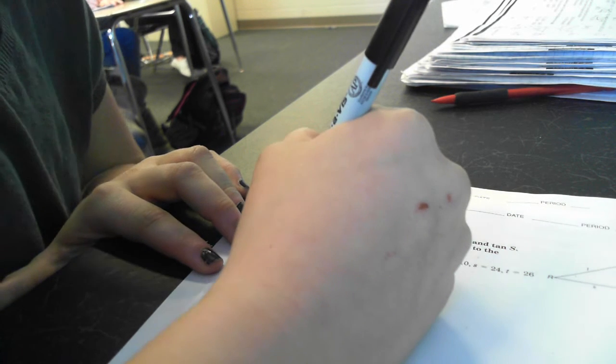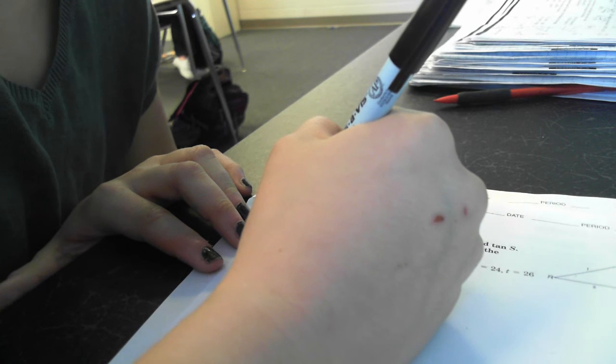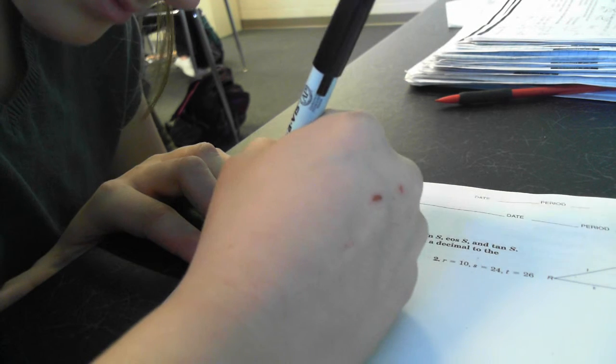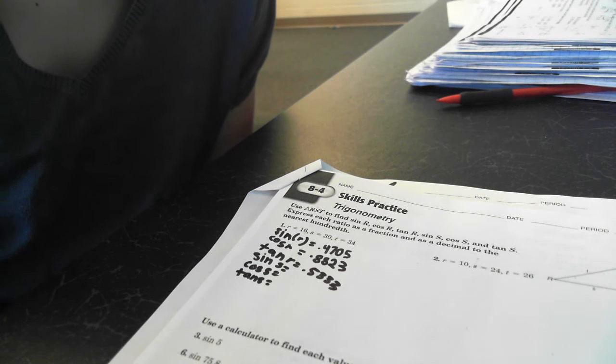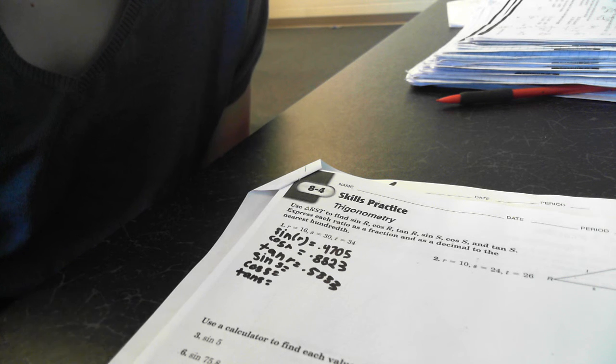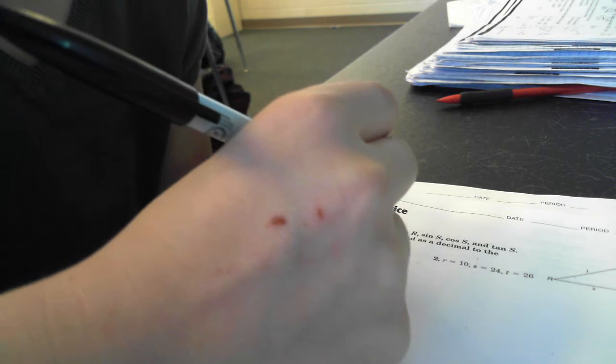So we should move ourselves now over to s. If you're at s, what is opposite over hypotenuse? 30 over 34? Very nice. 30 over 34, Kelly? 0.8823.